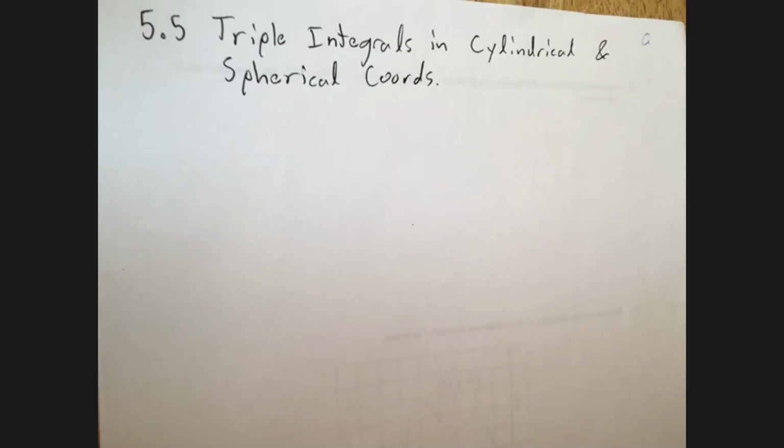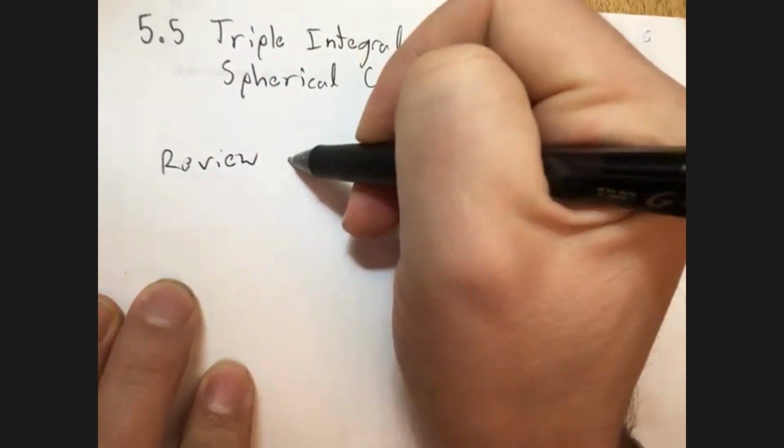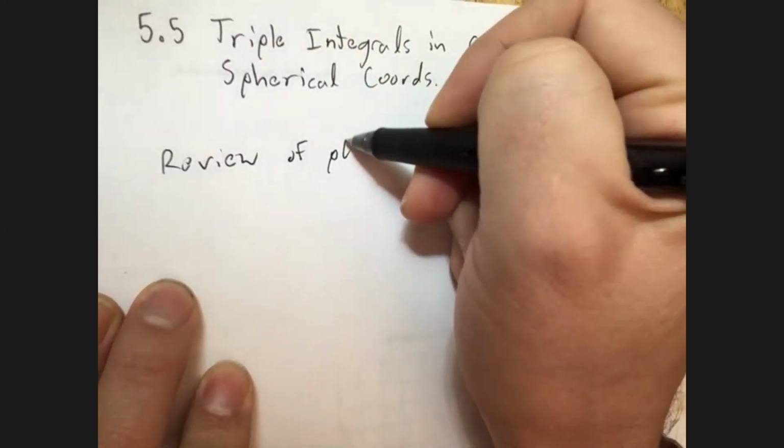All right, so let me switch to the doc cam here. Okay, you should be seeing the paper. Okay, so triple integrals in cylindrical and spherical coordinates. Let me just review what happened with polar coordinates.